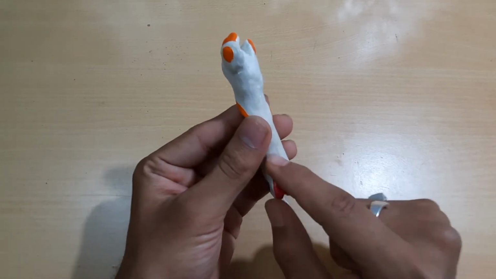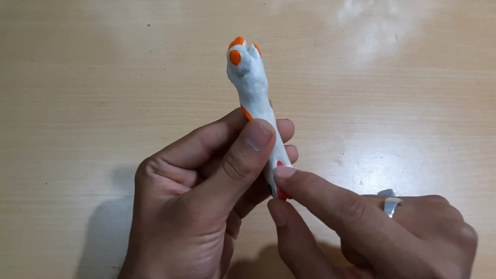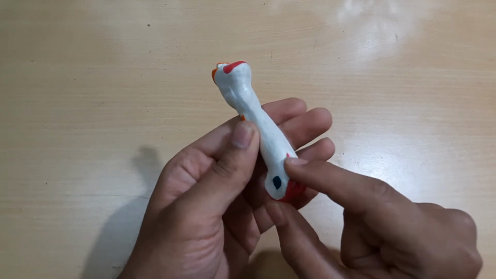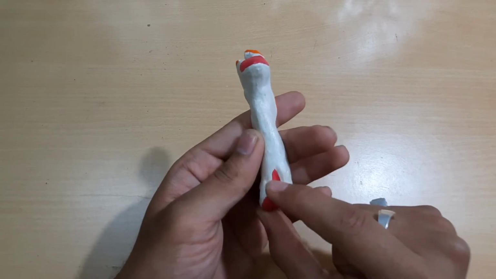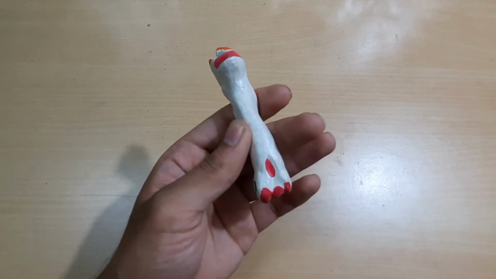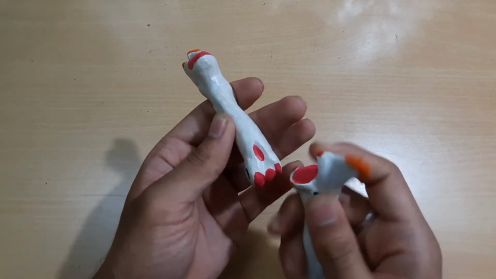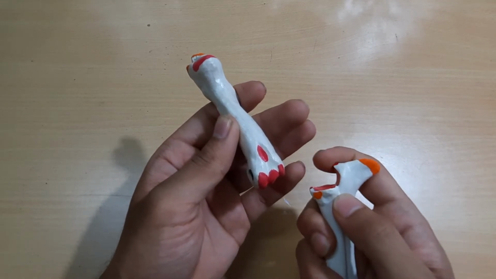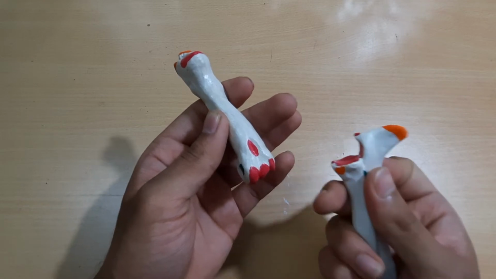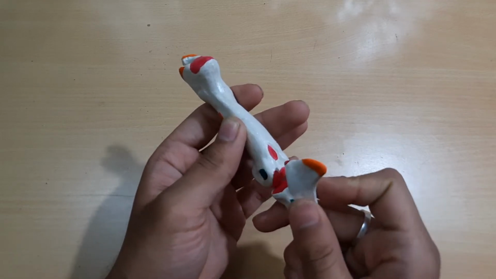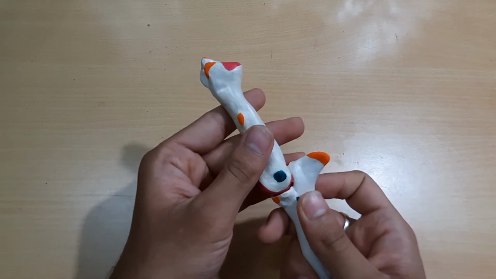Anteriorly it will form one fossa and posteriorly it will form another fossa. Posteriorly this fossa is called the olecranon fossa, and it will articulate with the anconeal process of the olecranon of the ulna during extension.